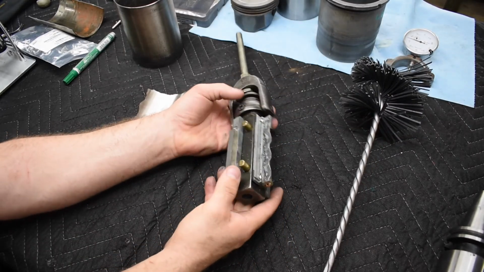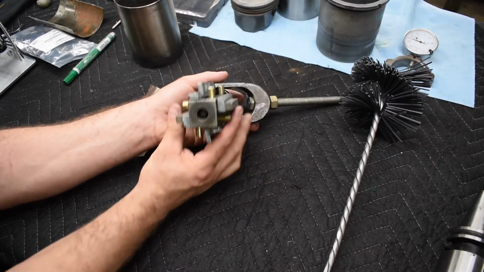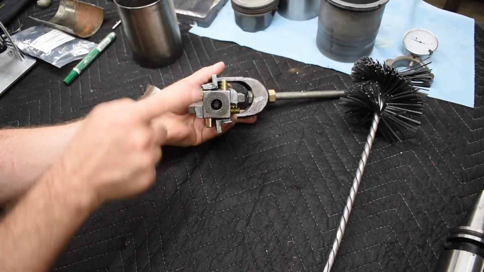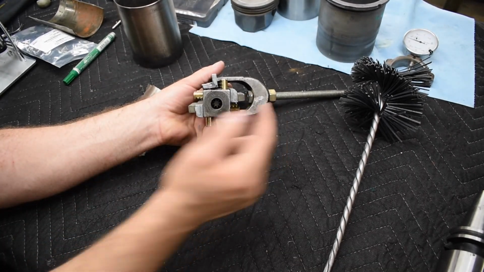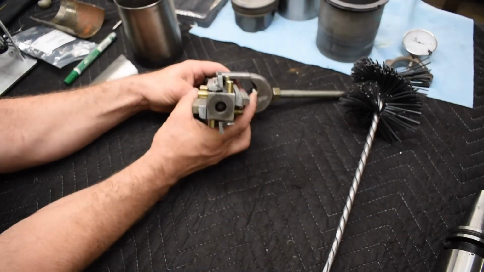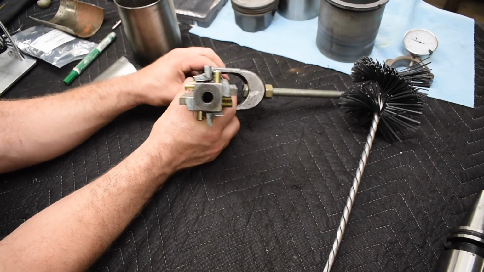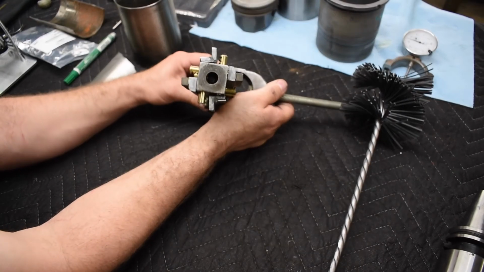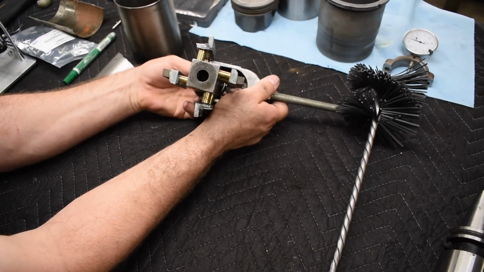Now this is a manual hone, and what it has on it, looking from the end, are these two shoes here, which are called guide shoes. Then we have these two over here, which are the actual abrasives, and they expand on the head. You can see, if I can get this set up right, there you go. See how they're expanding out?